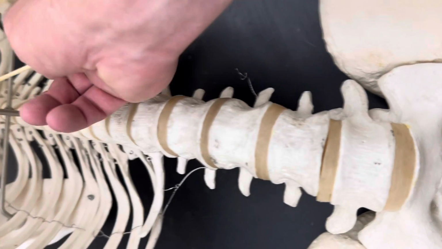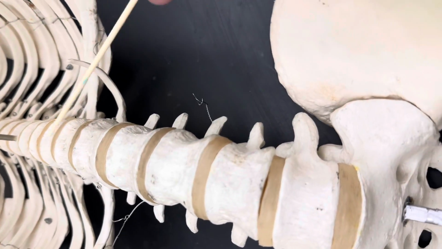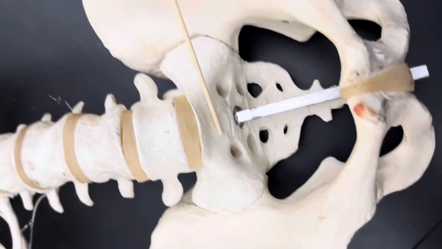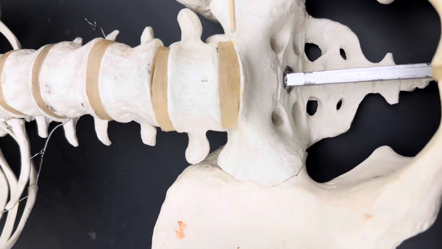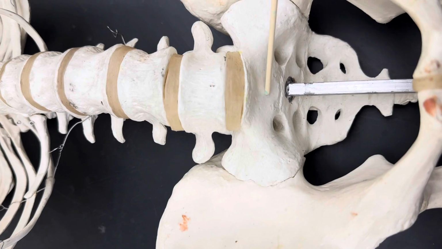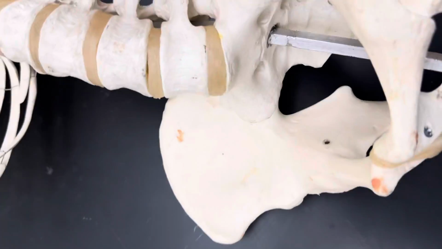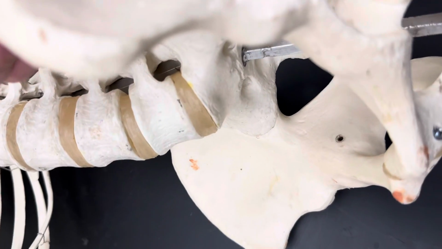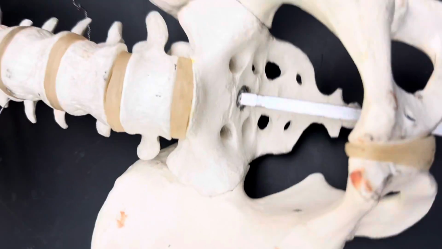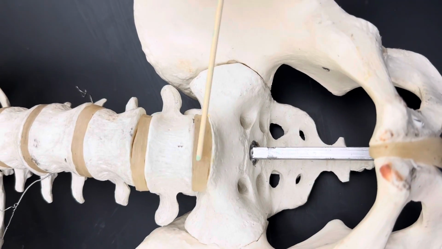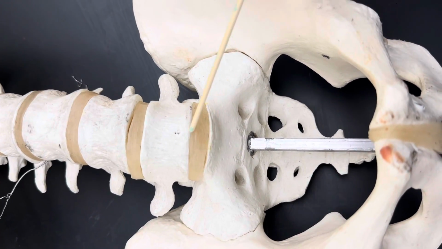These are known as T1 through T12. This is L1 through L5. And then the sacrum is S1 right here. So this is L5 to S1. The reason I bring that up is that it is a big point. I don't know if you can see the angle in the video there. That's a big angle right there. A lot of people have lower back pain at L5 and S1. Lots of herniations occur here.